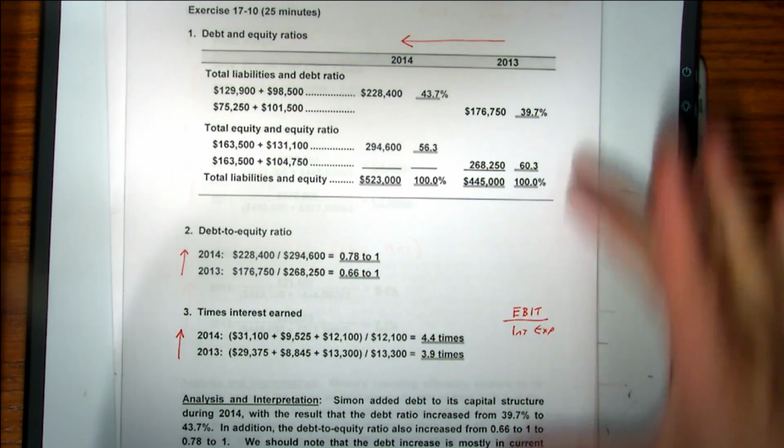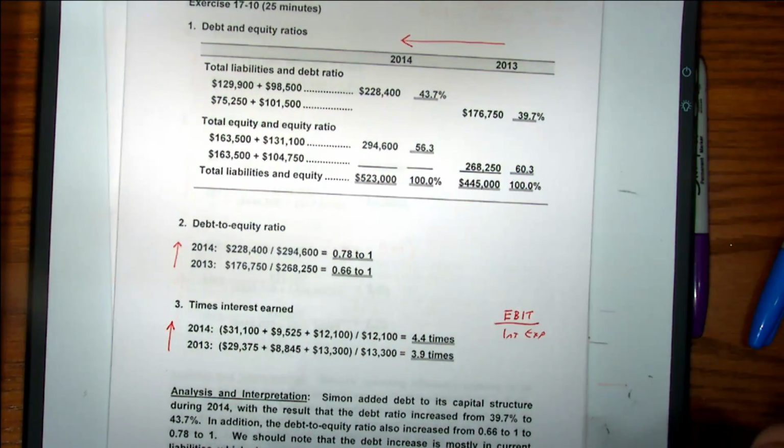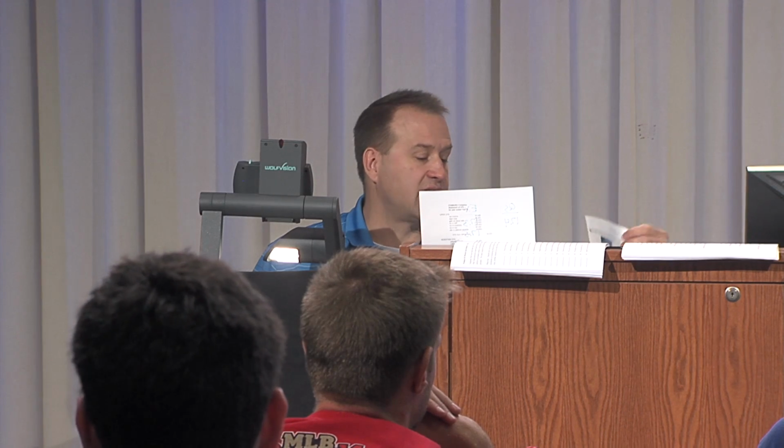All right. Any other questions on the debt and equity? How do you get EBIT? Like, I couldn't figure that part out. Earnings. How do you get EBIT? Earnings before interest and taxes. That's a good question. Okay?